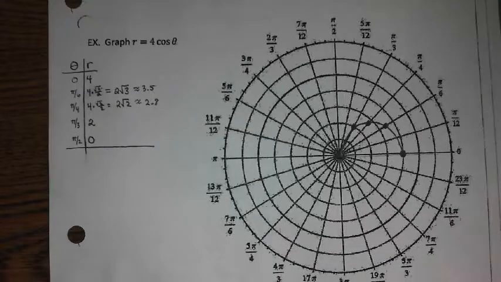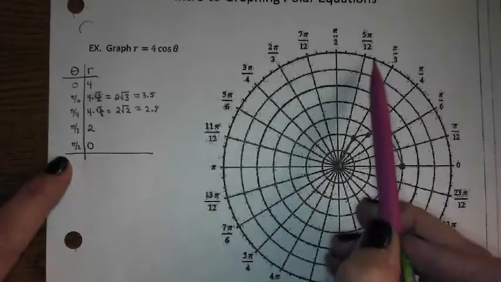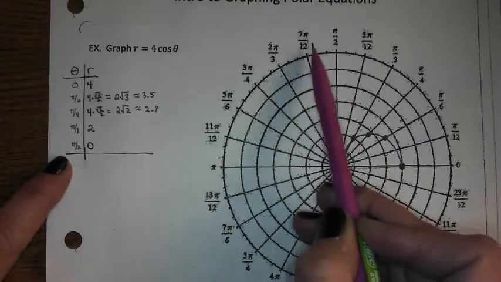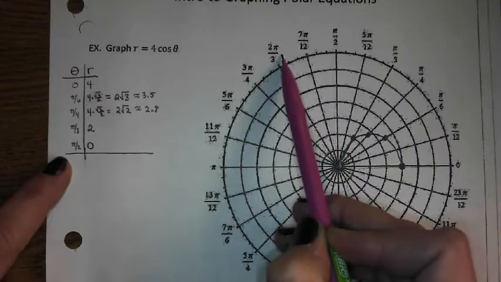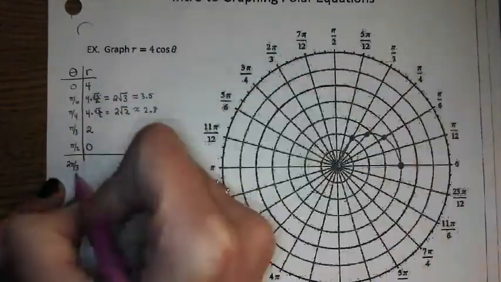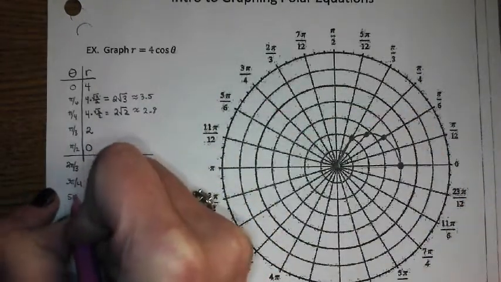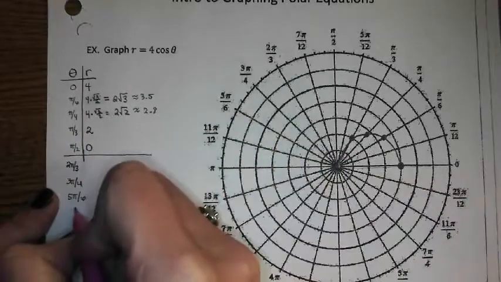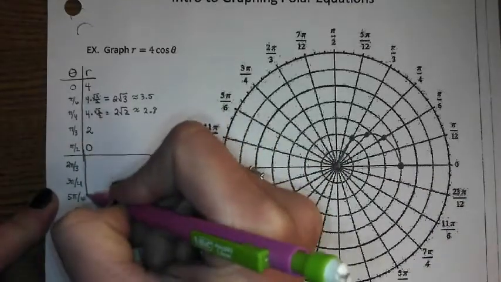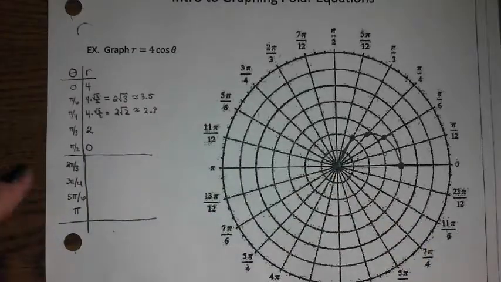So we just went through our quadrant 1 angles. So now when we go into quadrant 2, we've got to keep going. Our next critical theta value is 2 pi over 3 that we'll plug in, followed by 3 pi over 4, followed by 5 pi over 6, and then pi. And these will be second quadrant ones.